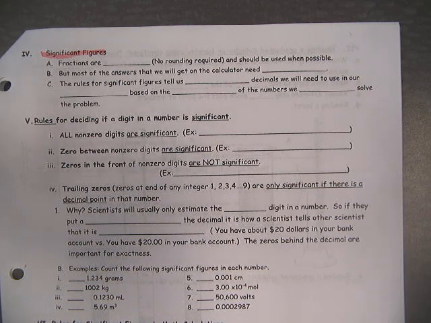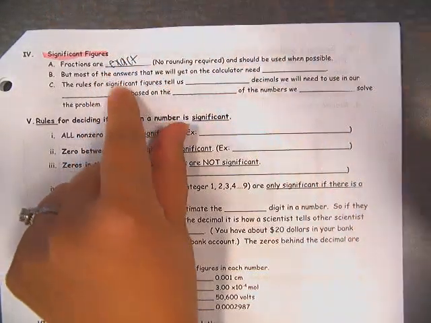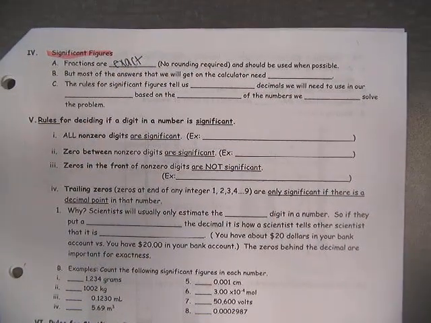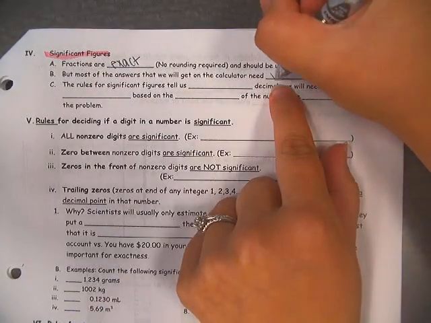So first of all, fractions are going to be exact, meaning that there is no rounding required for fractions, and they should be used whenever possible. So if you are taking half of something, you can put 1/2, and that's going to be considered exact. However, most of the answers that we get in chemistry class on the calculator will need some kind of rounding.